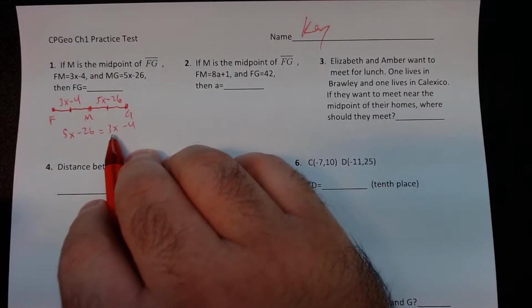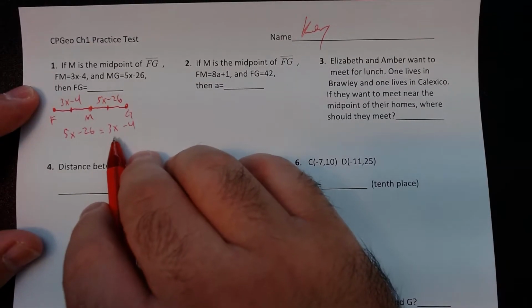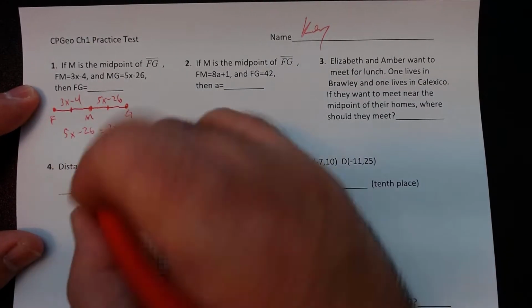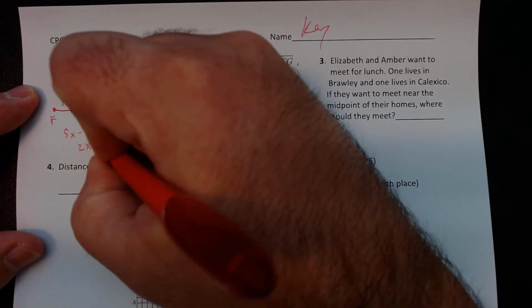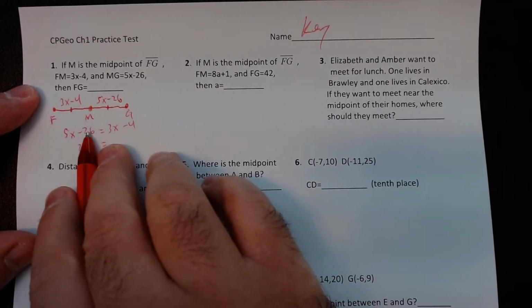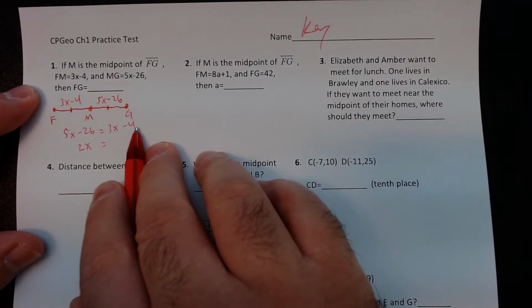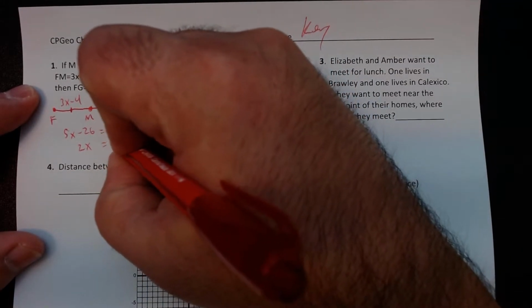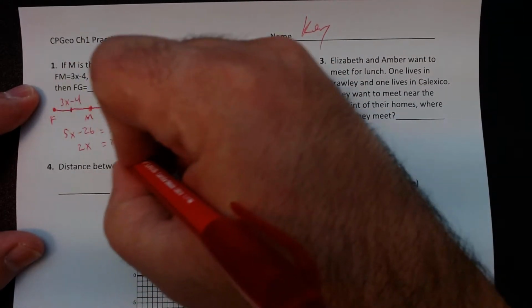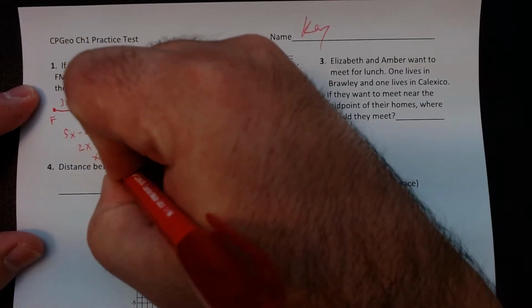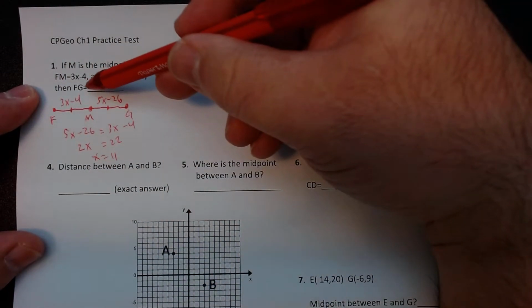Then I'm using algebra to solve it, so do the opposite, be fair. So if I move 3x over here, 5x minus 3x gives me 2x on the left. If I add 26 to move it out of the left side, I'm going to add it over here, and I'm going to get 22. After that, I want x by itself, divide both sides by 2, and I got x was 11. But the question did not ask me for x.